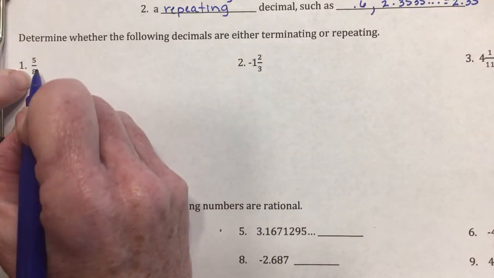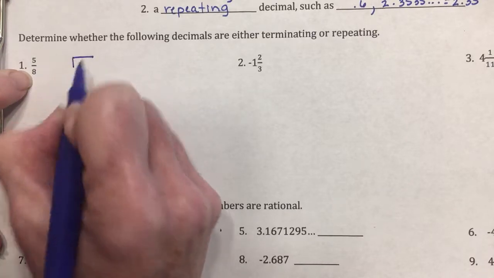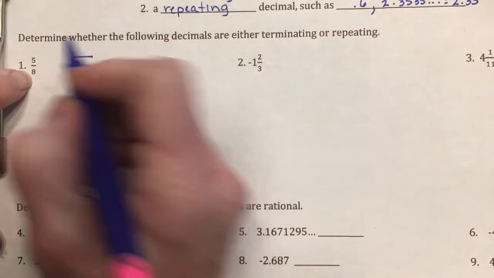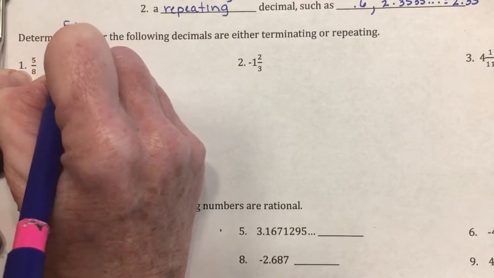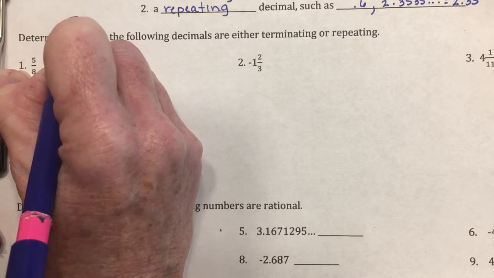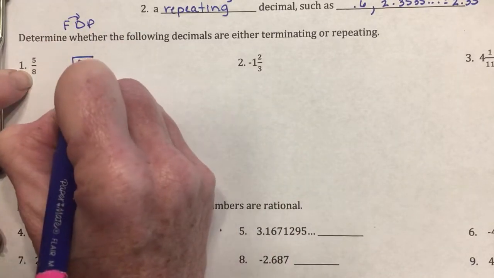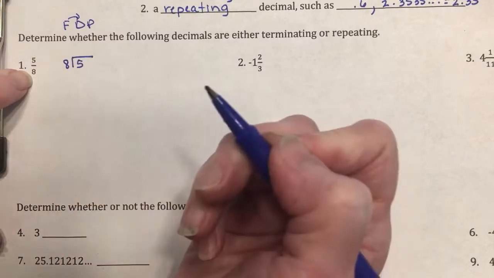That's where we're going to use it, by using TIBO. TIBO means top in, bottom out. That's just a way to set up division because we're going fraction to decimal. If you're looking at your chart, FDP, fraction to decimal, you're doing this part right here, which is divide. The top number goes in, the bottom number goes out, and then we're going to divide.